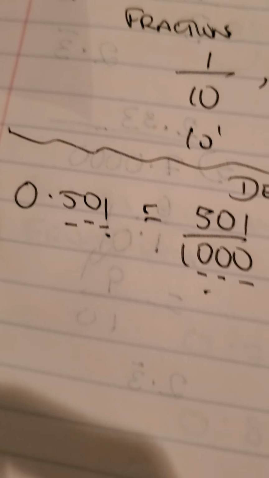What was the next one? The next one was 0.07. Again, this would help if I said it in the proper terminology. This is 7 hundredths because it's in the hundredths place. So that's 7 over 100. 2 places, 2 zeros.